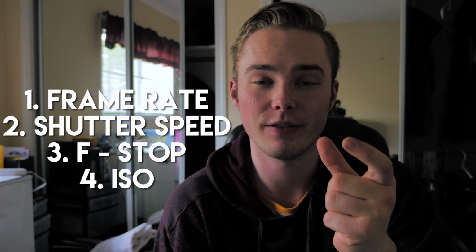Do I want things tight and focused? Do I want a nice bokeh, it's called, where the background's all blurred out? I think it's a Japanese word. I don't actually remember what it is. Bokeh, okay. The last thing that I wanted to touch on is the ISO.